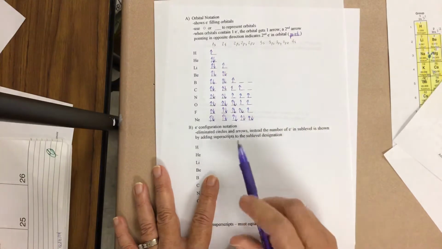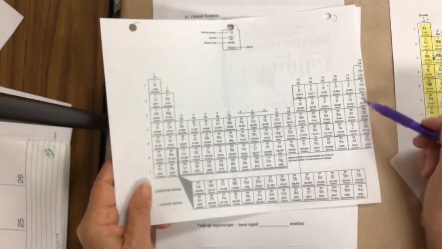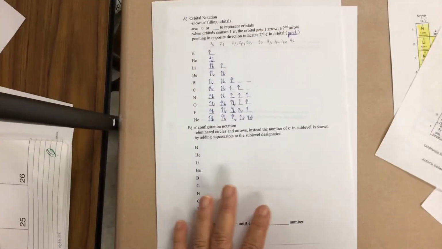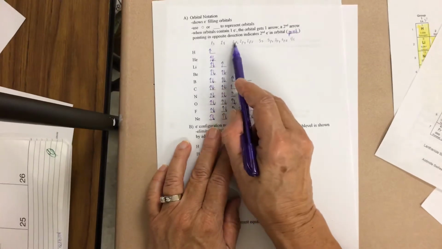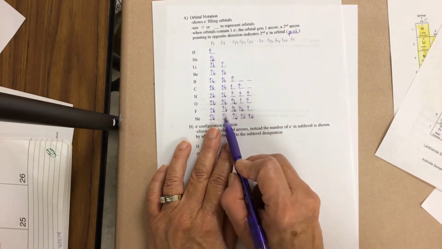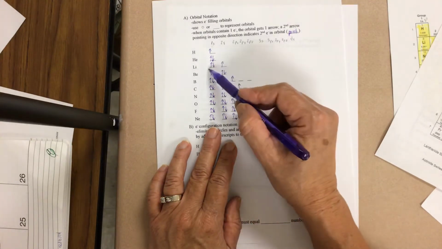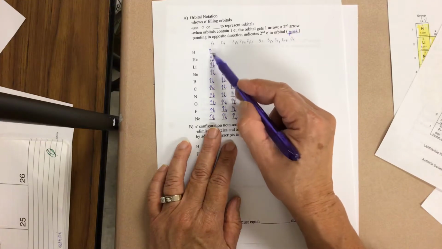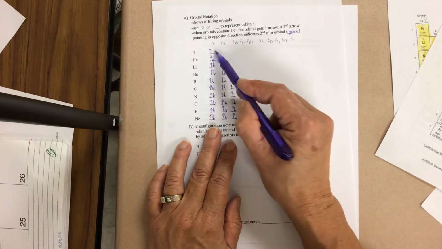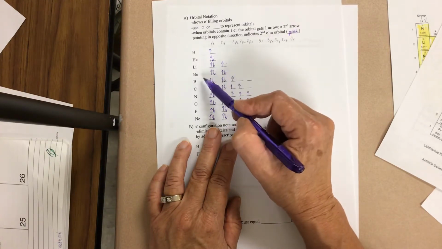Okay. Now, if you'll remember, neon is in the noble gases. It has 8 valence electrons. And so these here in the second energy level, that is your outermost energy level. It is full. It has 8: 2, 4, 6, 8. Okay. Lithium and hydrogen are both in the 1A column, and they both have 1 electron in their outer shell. And you could do the same for beryllium.